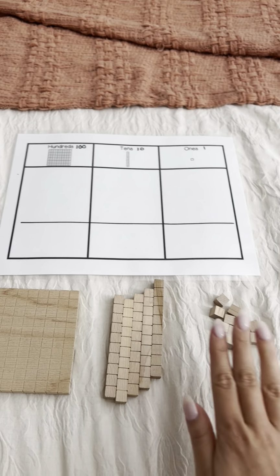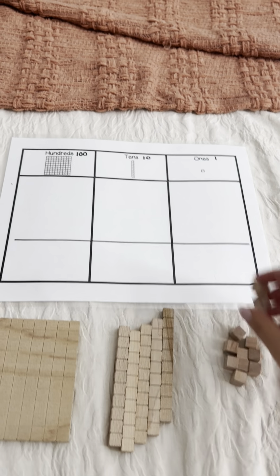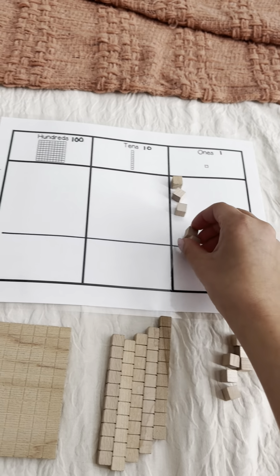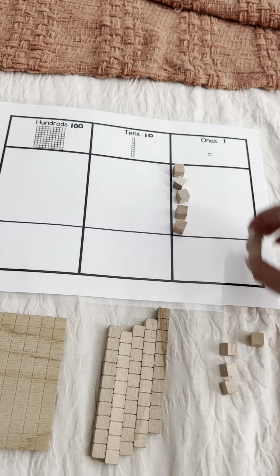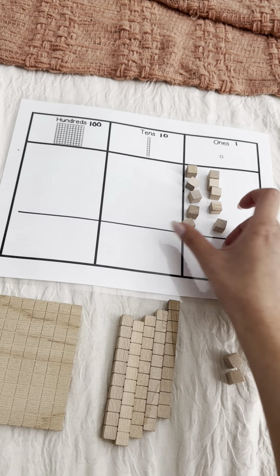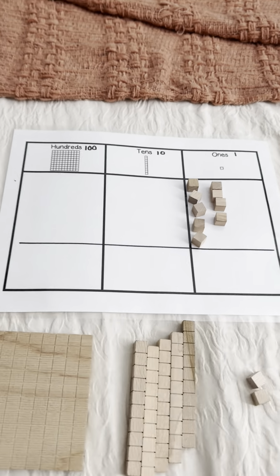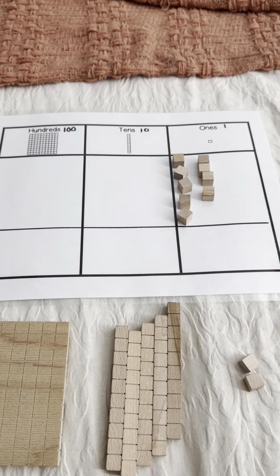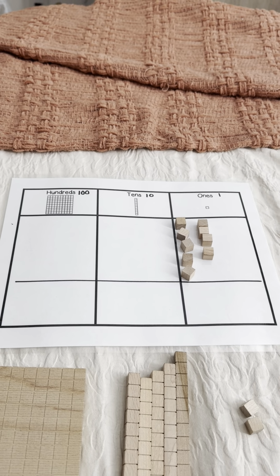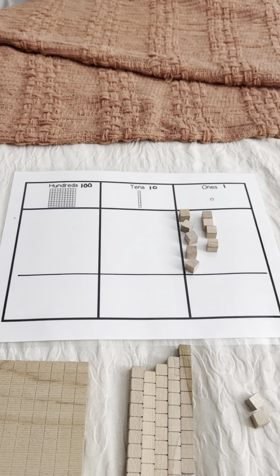So now to get into some of the more minor details, none of these places can have more than 10 blocks within them. So let's say we have 1, 2, 3, 4, 5, 6, 7, 8, 9, 10. Or let's start with 9. Once I have 9 ones in my ones place, I know that none of these place values can go above 10.